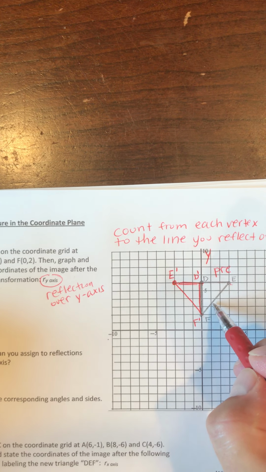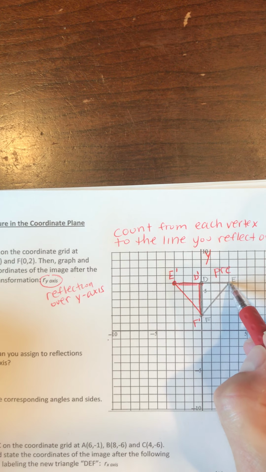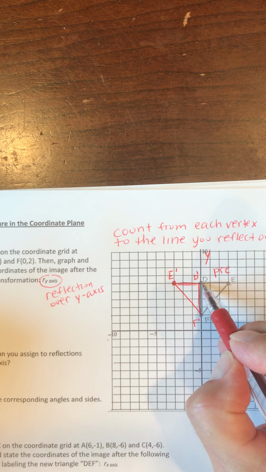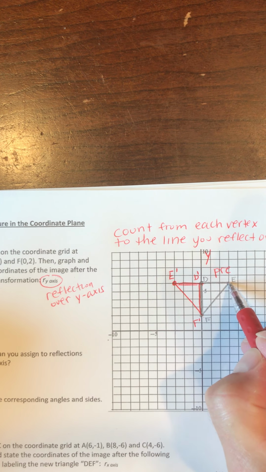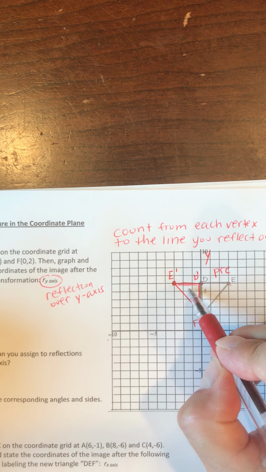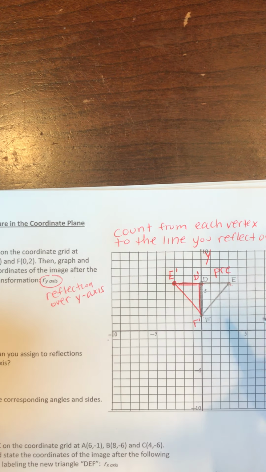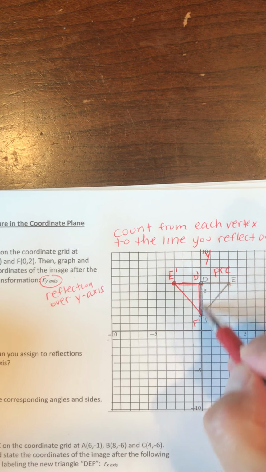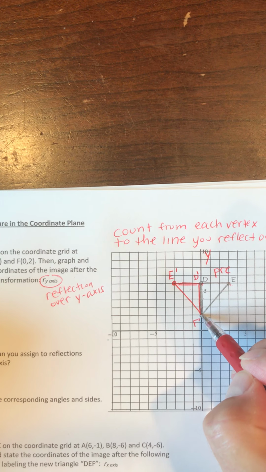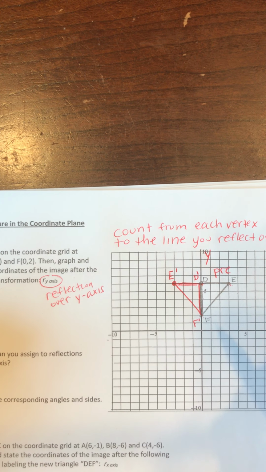Now, check this out. Remember we said distance is preserved? If you look at DE, the distance is 1, 2, 3. This one should be congruent. If I count E prime, D prime, 1, 2, 3. This distance, DF, was 1, 2, 3, 4. It's the same. So size is preserved. It did not change size. But the order changed.